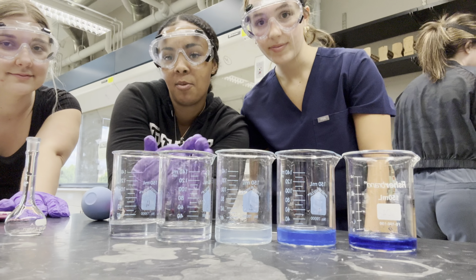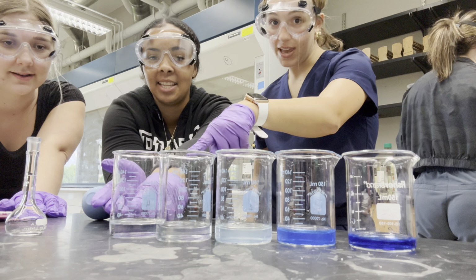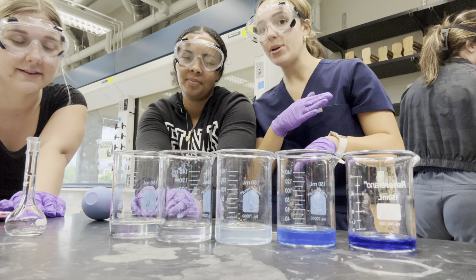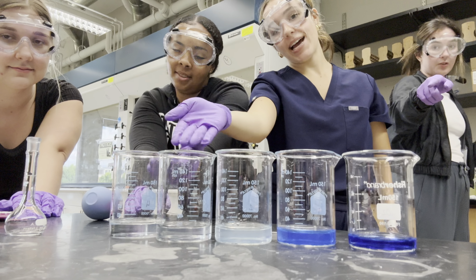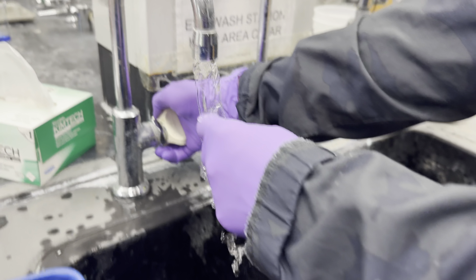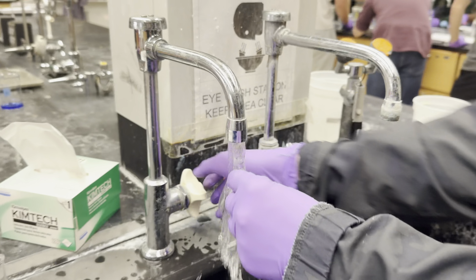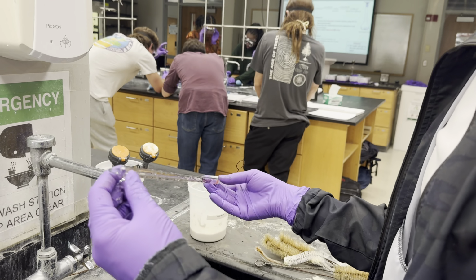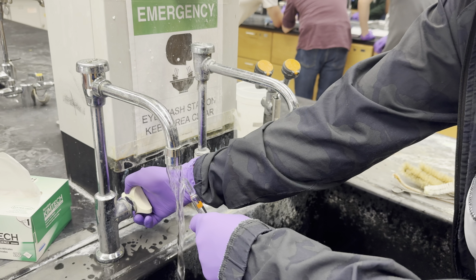And finally, here are our 5 solutions. On the far right is our original stock solution, with each dilution to the left decreasing in concentration. And of course, don't forget to properly dispose of all liquid down the sink with plenty of water and to clean all glassware and materials thoroughly.